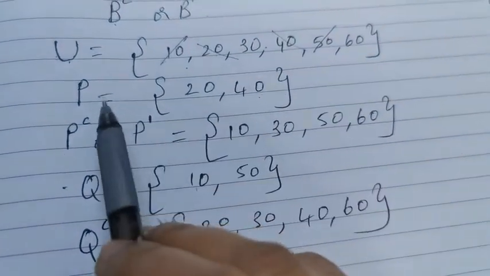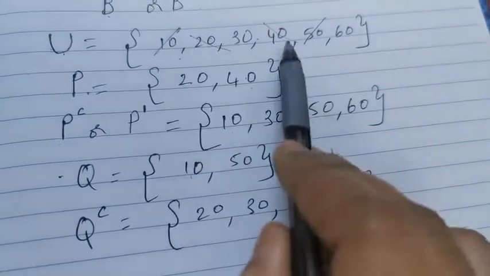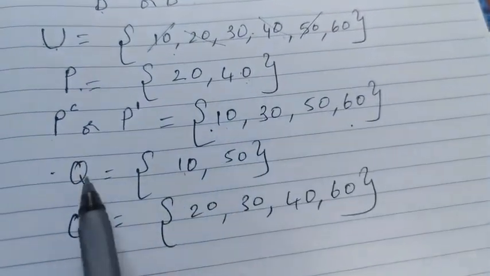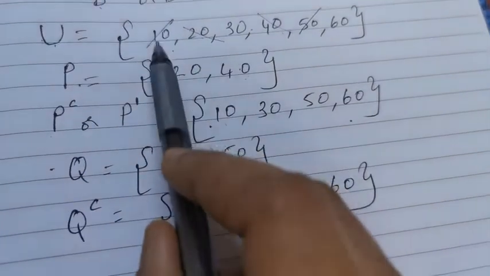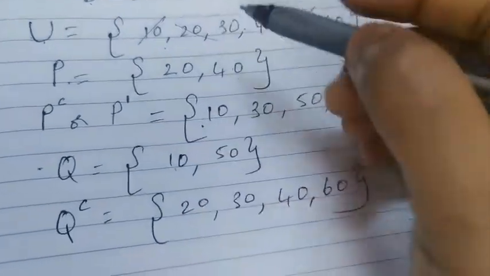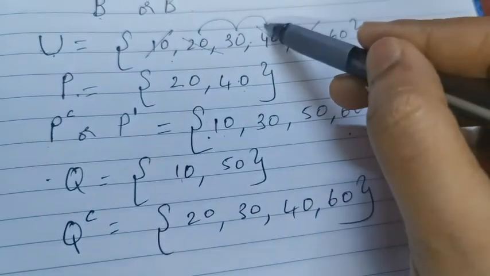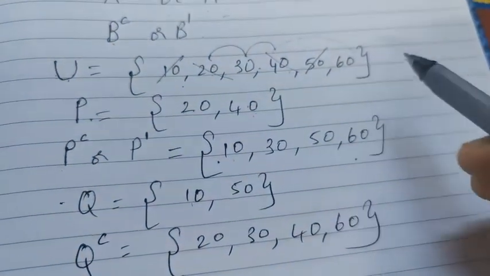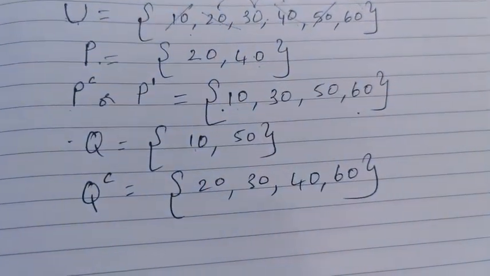So to obtain P complement I will remove 20, 40. I have the remaining 4 elements. To obtain Q complement I will remove 10 and 50. So 2 elements are removed. So I will have the remaining 4 elements 20, 30, 40 and 60. So this is how a complement of a set will be written.